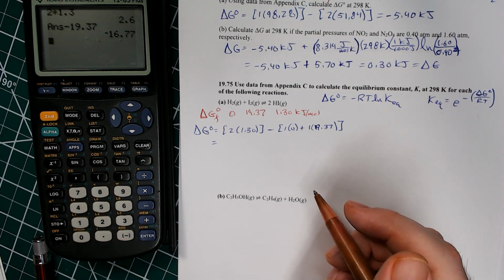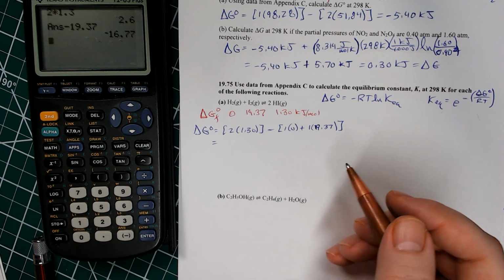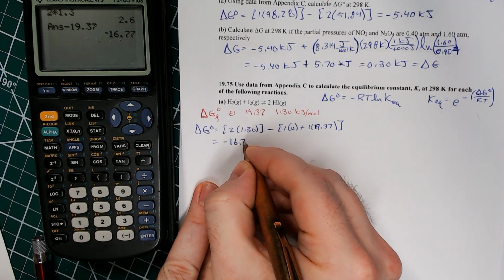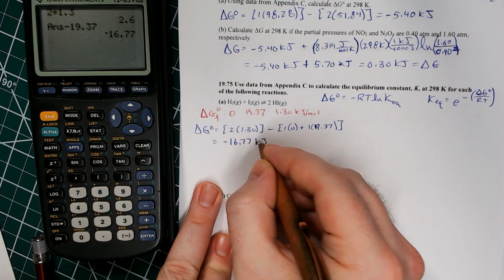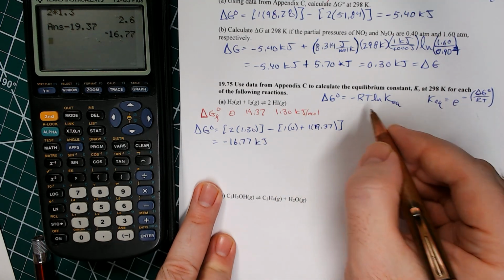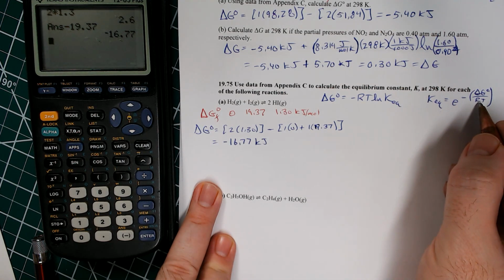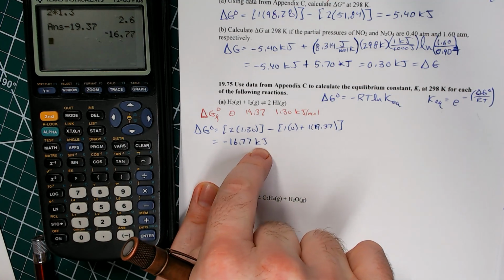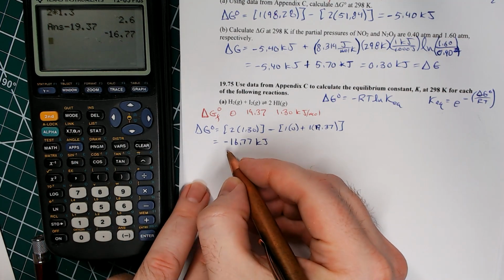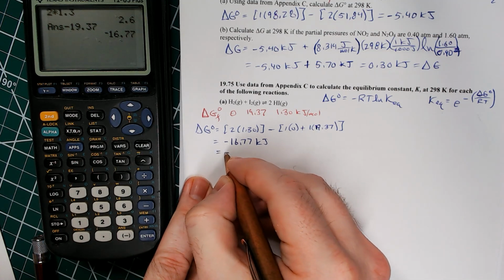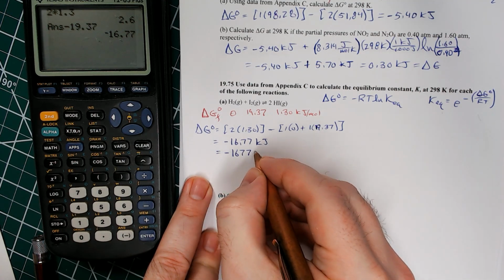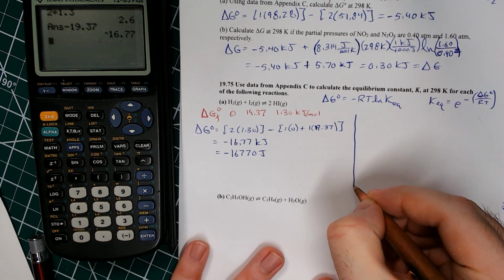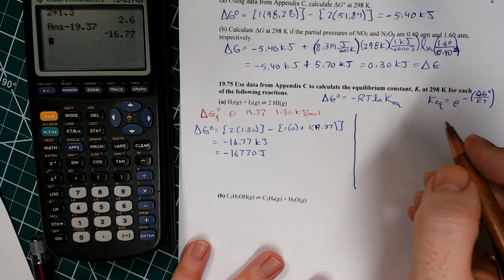And that gives us a value of negative 16.77. We've got hundreds place, so that'll work fine. So negative 16.77 kilojoules. Now, it turns out R, because we're going to put this into the equation, R is in joules per mole Kelvin, and this is in kilojoules. So we're going to go ahead and convert this into joules. So I'm going to write that as negative 16,770 joules. And then that makes it so that when we plug this into our formula, the math works a lot easier.